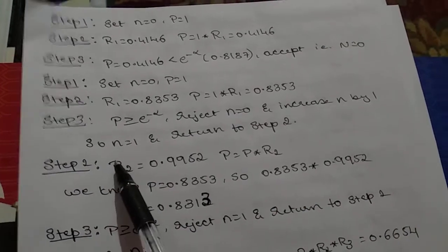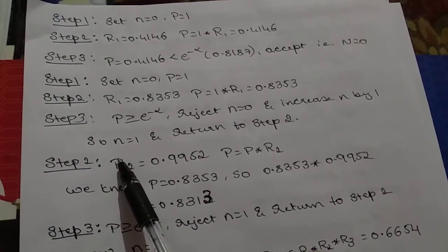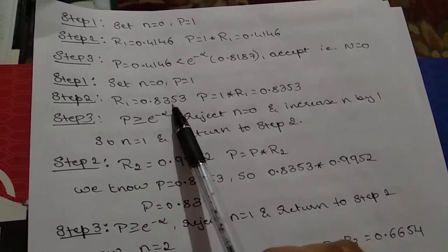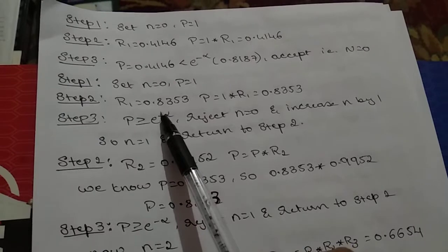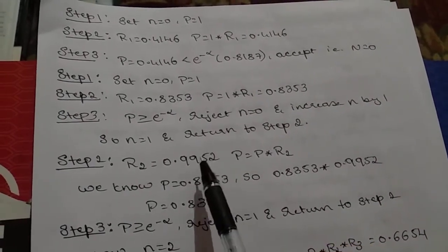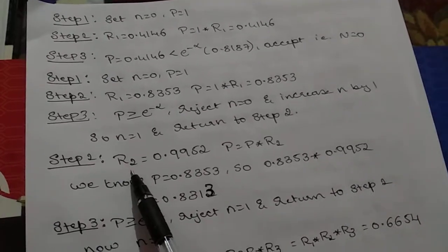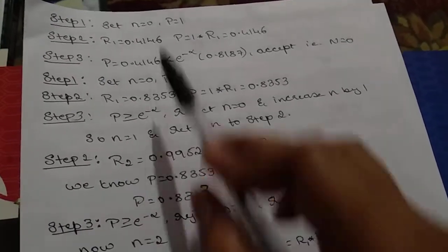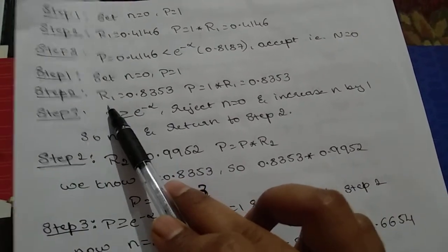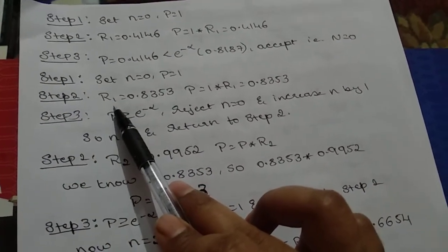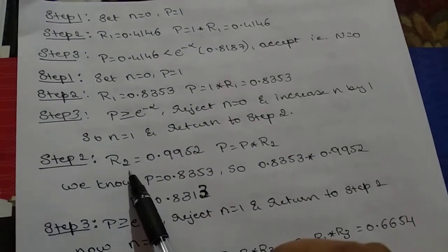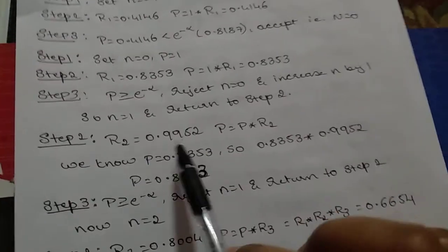Okay. Now again in step 2, what do you have to do? You have to select one more random number. Until it is rejected, all the random numbers will be considered as R1 only. Once the random number is rejected, then only we will consider that as R2. See, till now we have taken 3 random numbers, but I am not changing the value of R. It is still R1 only because we haven't gone back to step 2. Now only we are going back to step 2. Now I'll consider the fourth random number as R2.